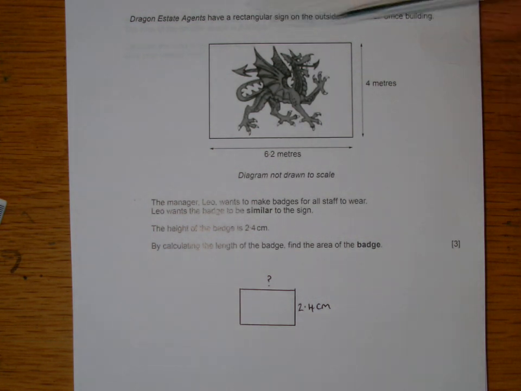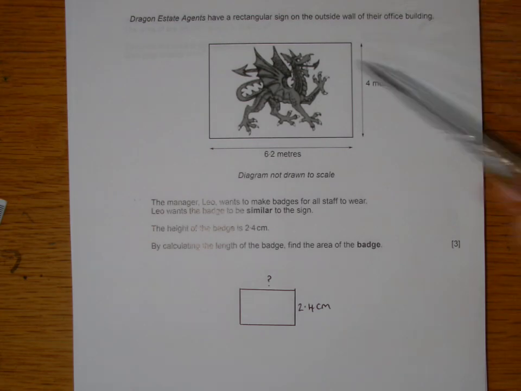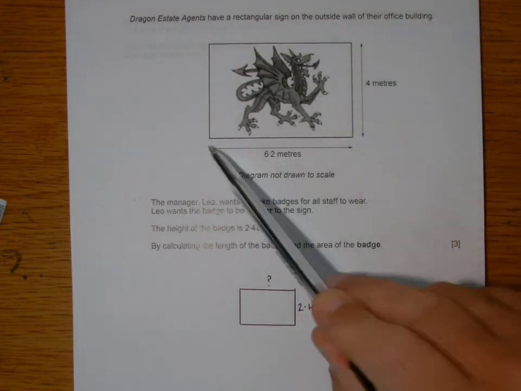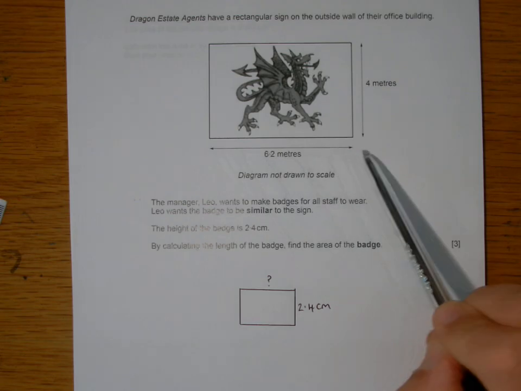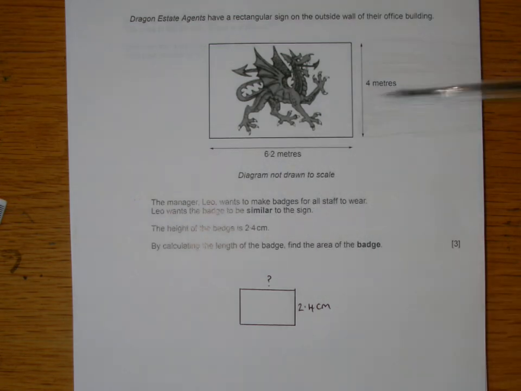Dragon estate agents have a rectangular sign on the outside wall of their office building. Okay, so here's the sign with its dimensions. So we can see it's 6.2 meters long, 4 meters in height.